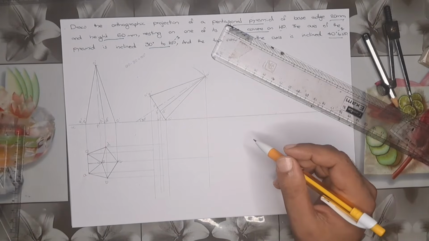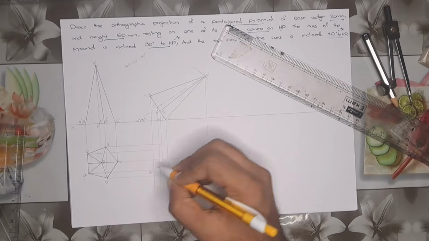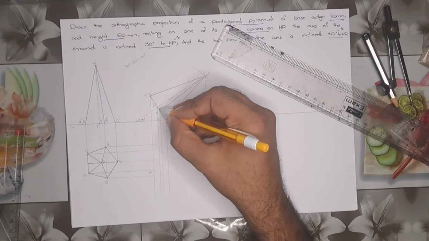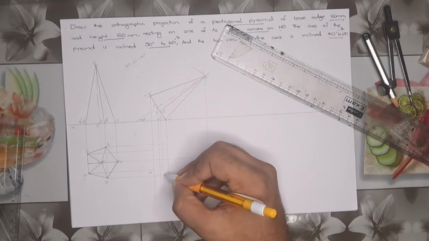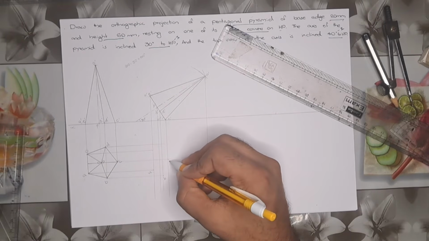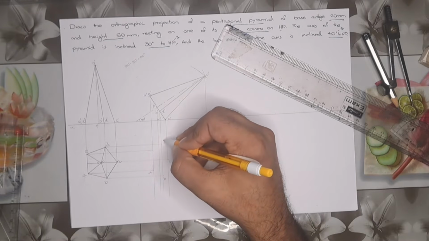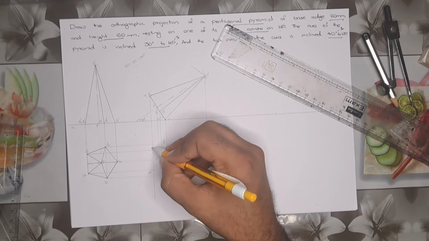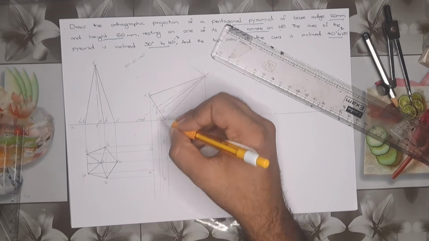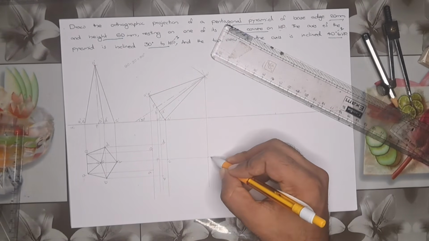So now we are going to mark the points. So this is A and this is B. This is C. Look, this is D. This will be E, and this line is P. The last one O.